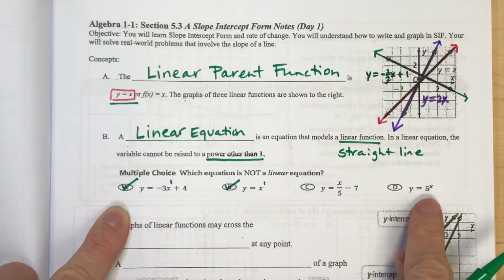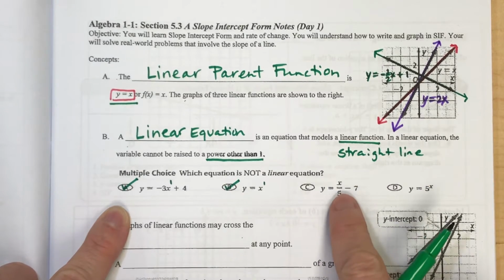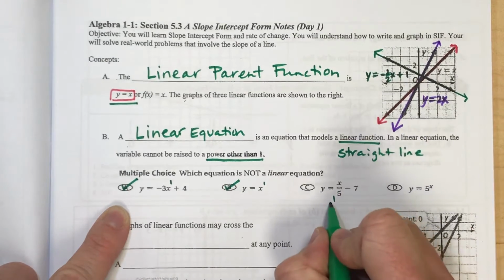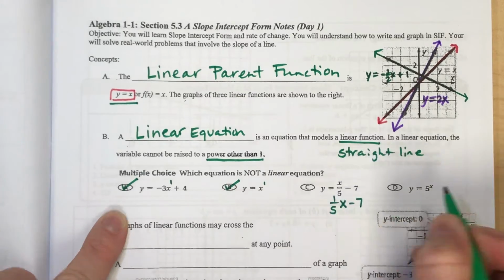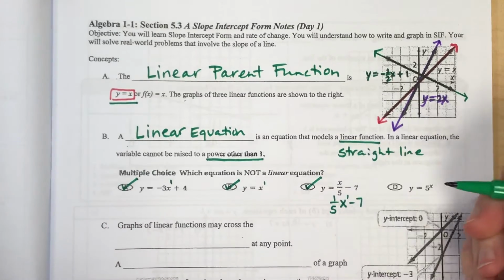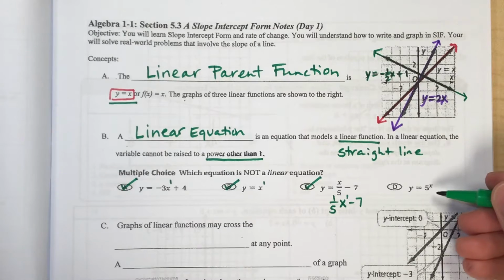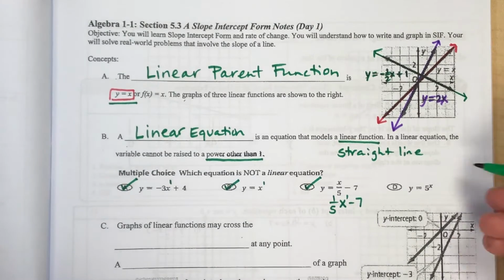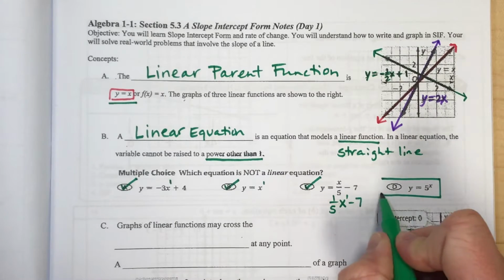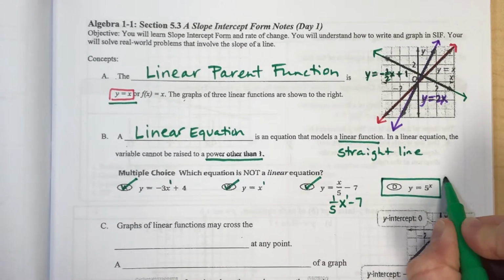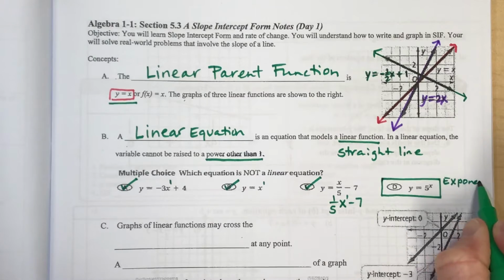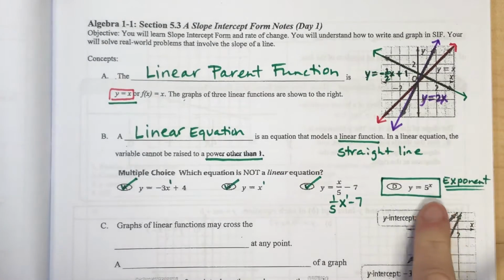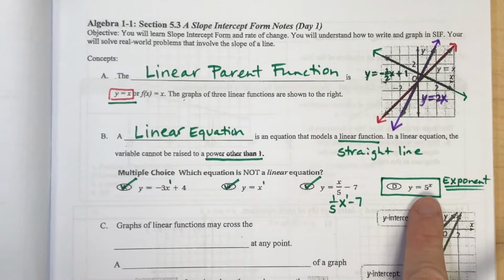And then over here, y equals x divided by 5, or 1/5 times x minus 7. The power on your x is also still 1, which means the only one that wouldn't work would be y equals 5 to the x. And the reason why this would not be a linear function is because your x is in the exponent spot. And that means this function is actually exponential and not linear.